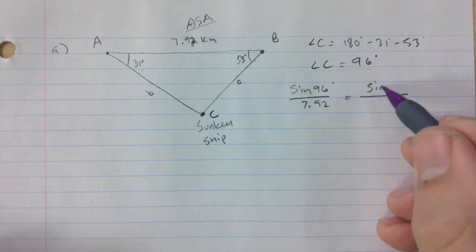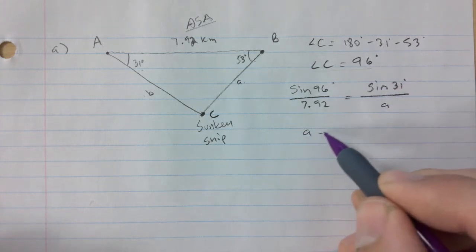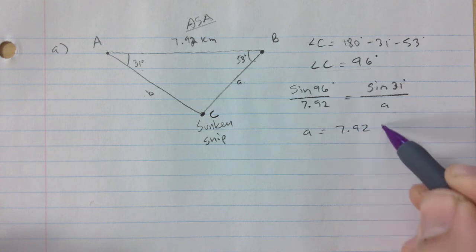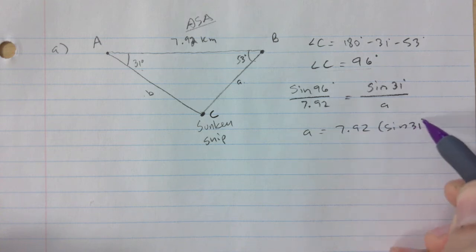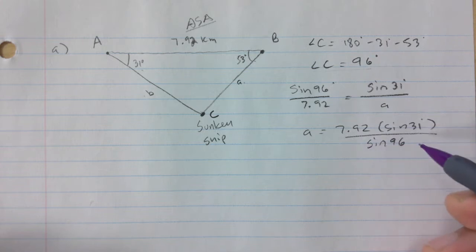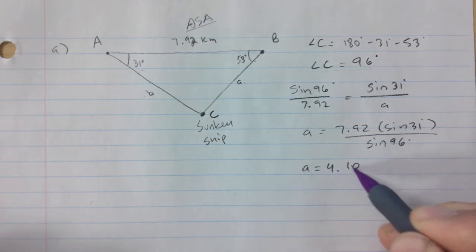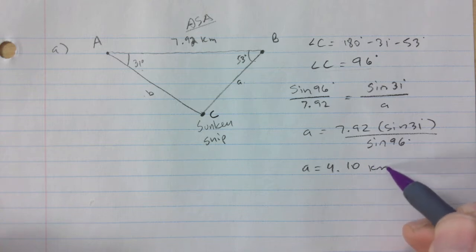I'm going to go sine of 31 here over A is 7.92 times sine of 31. So this part, everybody, at this point, you should know how to do this. Solving should not be an issue. And A is 4.10 kilometers.